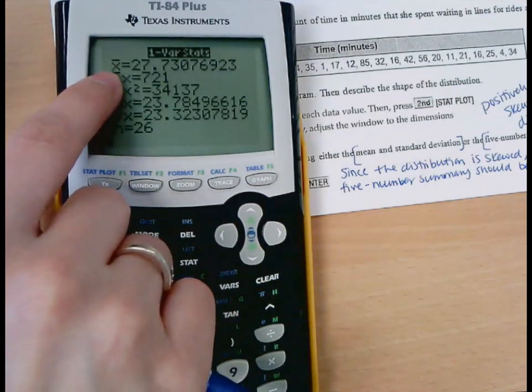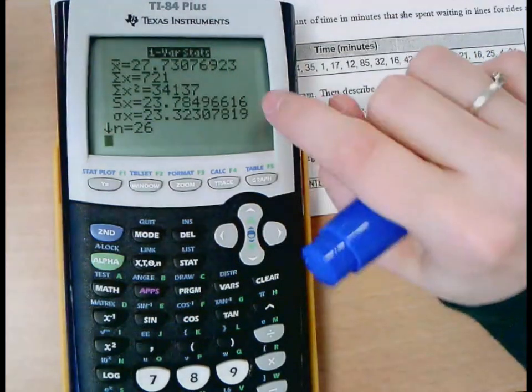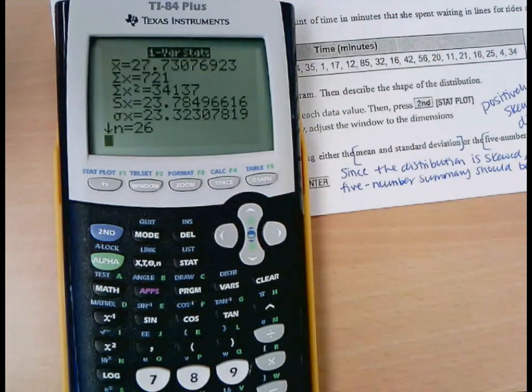So X bar is used, maybe I should write this on the board here. X bar is the mean of a sample. Even though your calculator doesn't do this, the mean of a sample and the mean of a population are really the same number. You don't find them a different way. You do find the standard deviations a different way, which is why they're different numbers. But in general, X bar is going to represent the mean for any data set. But if you had a population, if you see this symbol, this is mu.